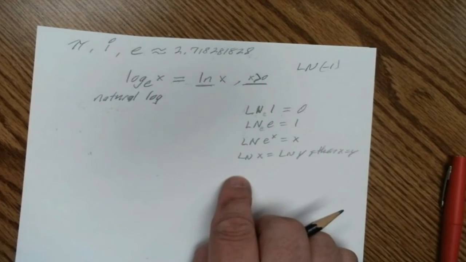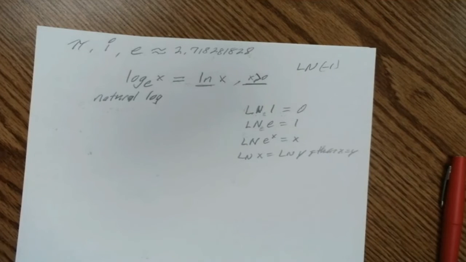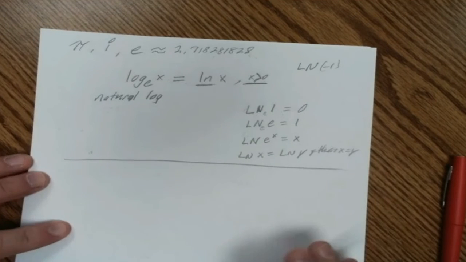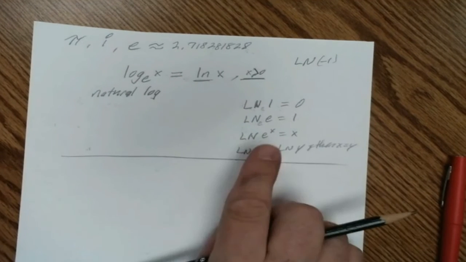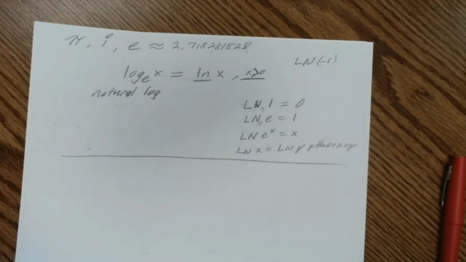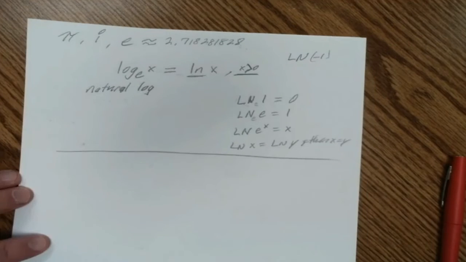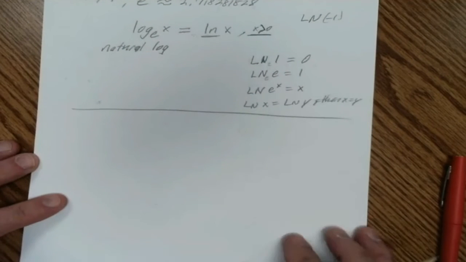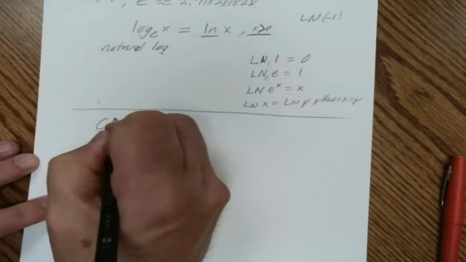So let's test some things. Let's try this. Oh, no, I know what I want to do. I want to look at the additional properties we have in lesson 4, because this is just introducing e on there. Here's some useful things that we learn in lesson 4: change of base.